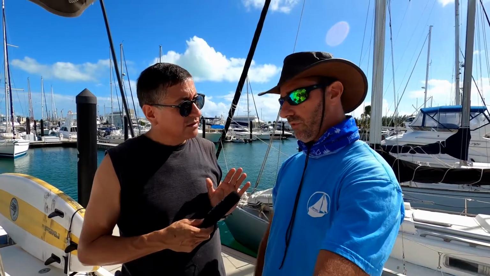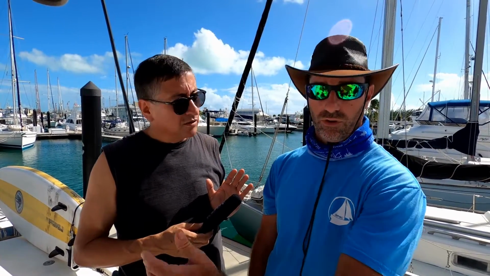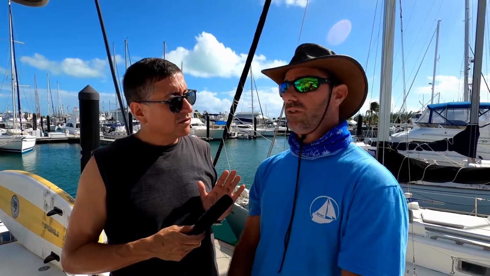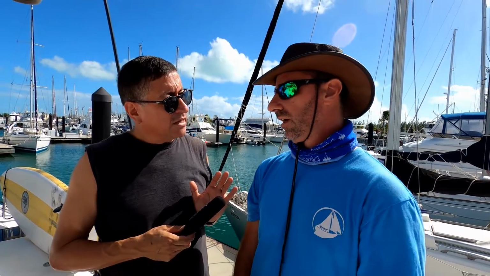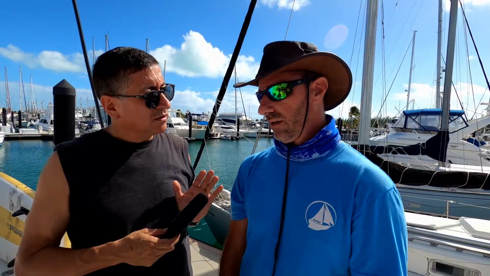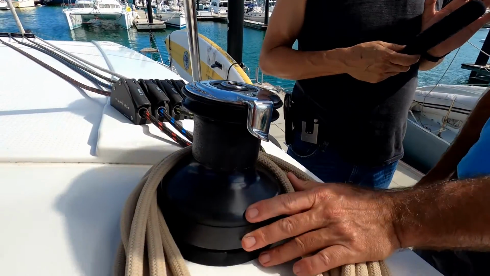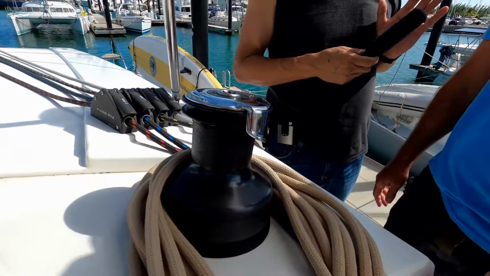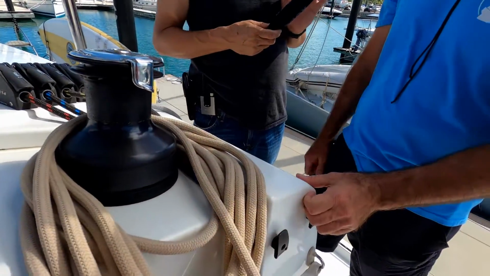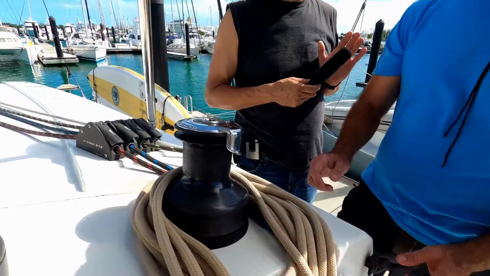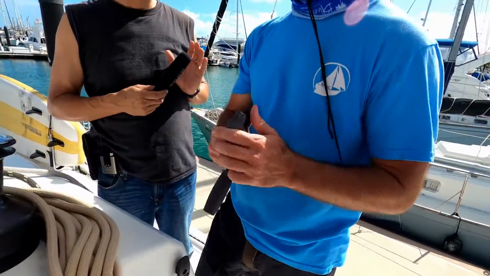What's really most important is your sheets. And your sheets are just the lines that control your sails. That's how you sail a boat. And that's basically part of sailing. We use winches, which give you a mechanical advantage. Some are electric, if you're feeling a little lazy. If not, you have a winch handle.